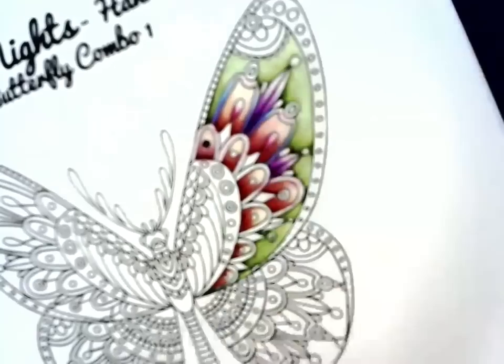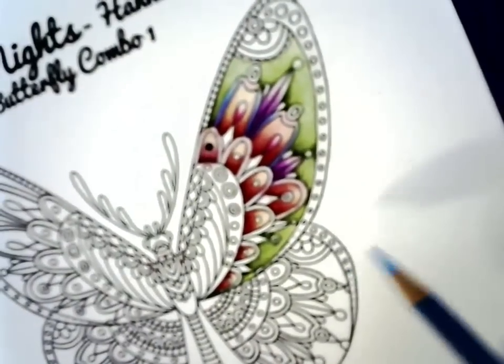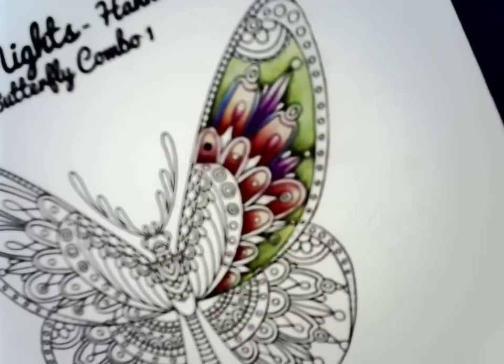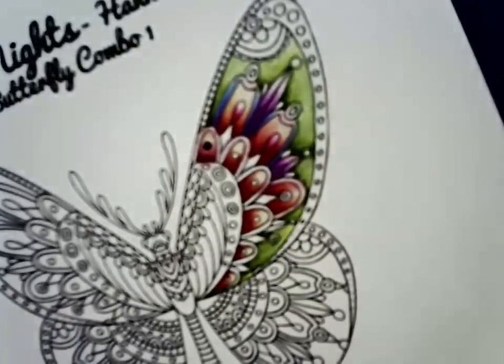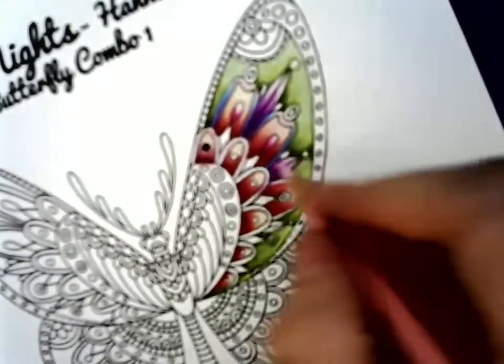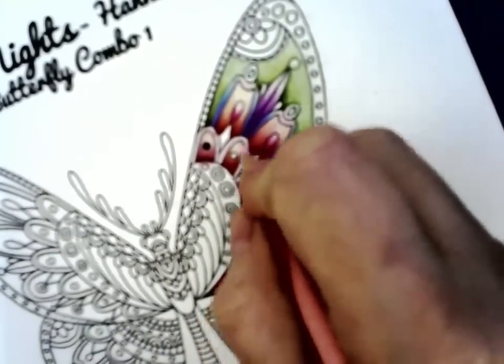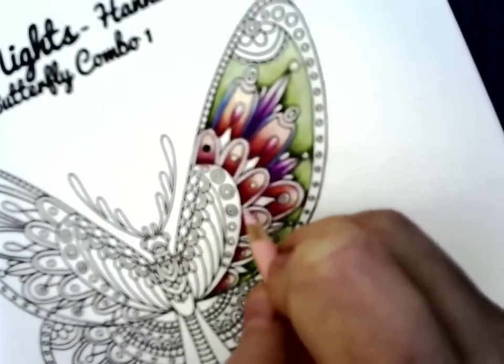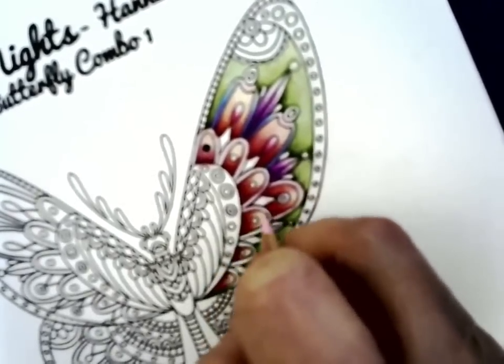I'm almost tempted to go in here, but I don't want to do too much because I think I'm going to do something with the ombre in here. So let's leave that for now. Let's take this, I'm going to have to sharpen. So let's sharpen the pink. And I'm going to go in here. This is that Deco Pink.